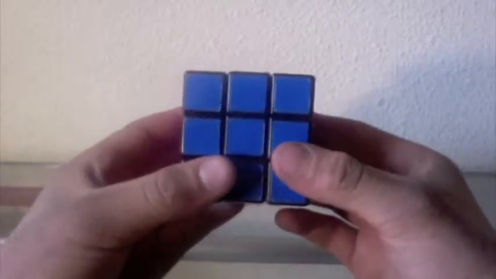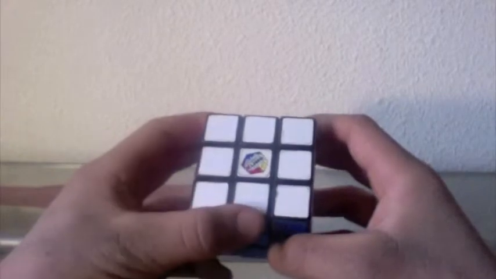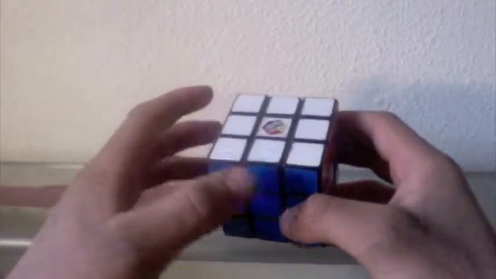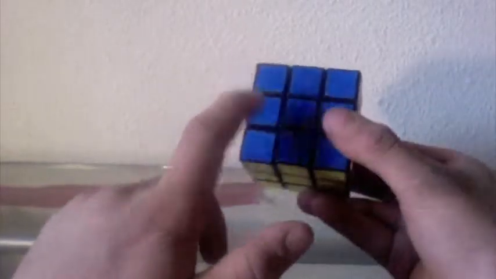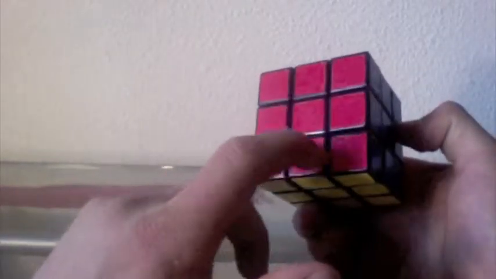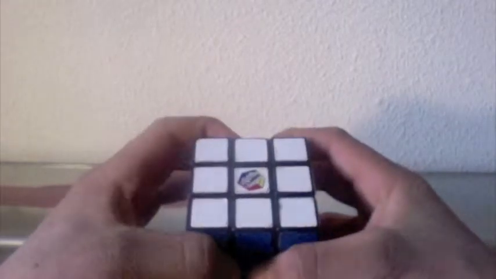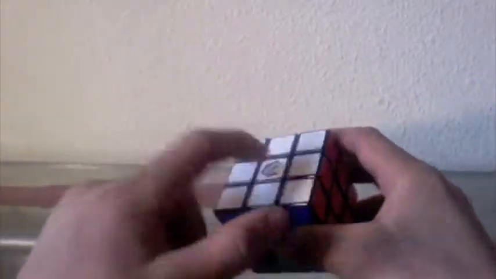Also, if I tell you to look for an edge piece, I'm talking about these four pieces that are on every side. Okay? If I tell you to look for a corner piece, it's these four pieces.